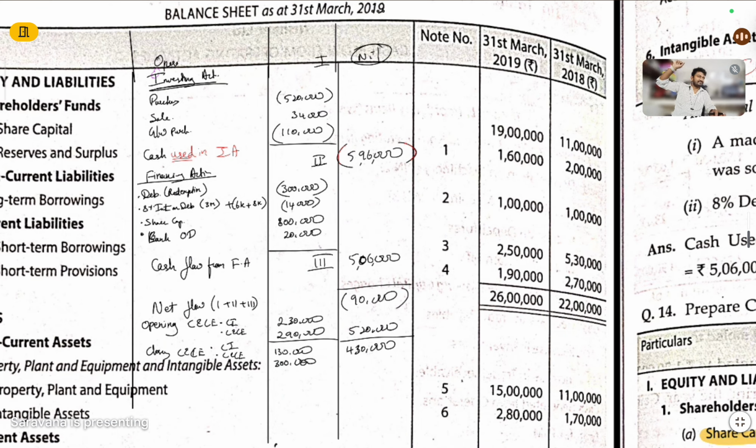In cash flow there are 3 types of activity: operating, investing and financing. In operating there are 5 headings. First is net profit, second is net profit adjustment, third is non-cash or non-operating adjustment, fourth is working capital adjustment, and fifth is tax paid. If you do these 5 things you will get the operating cash flow.